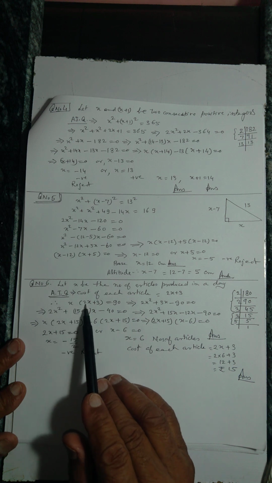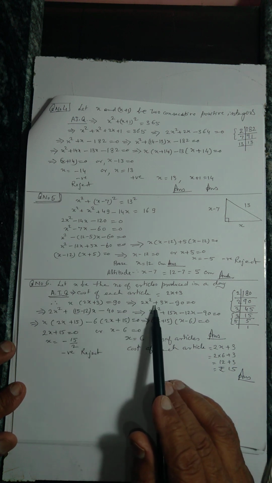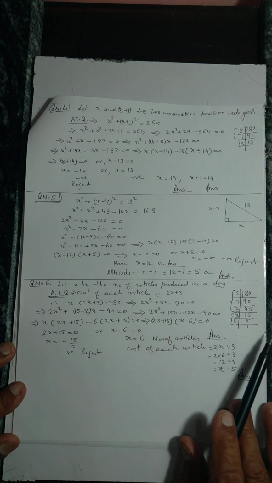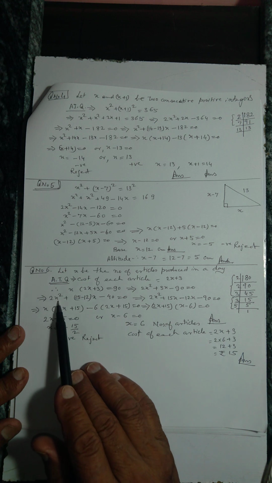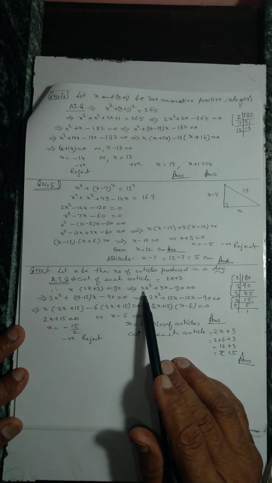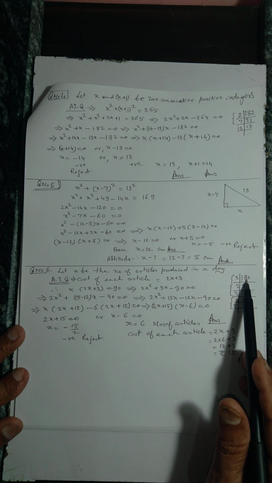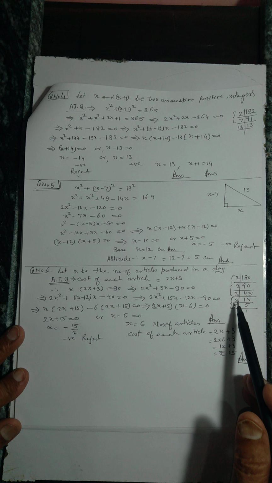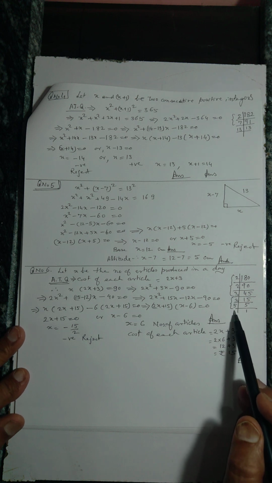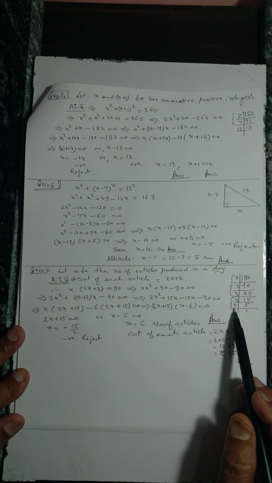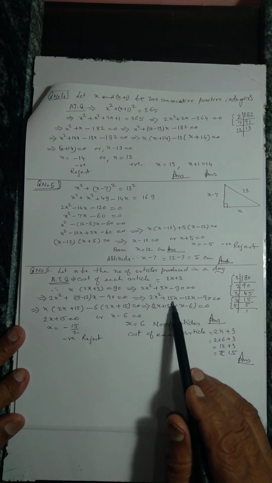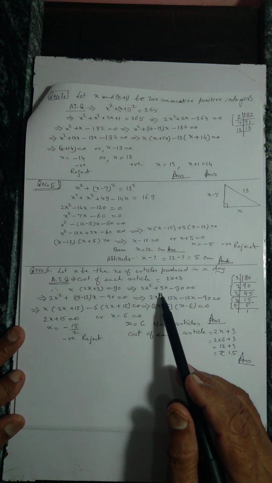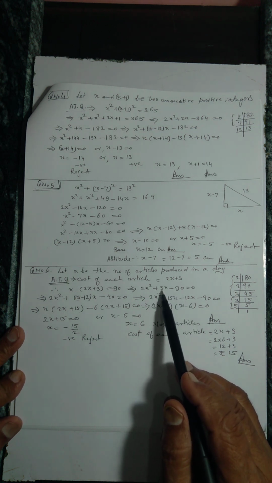Therefore, x into (2x plus 3) equal to 90. Open this. 2x square plus 3x minus 90 equal to 0. So you will get here, first of all, 2 into 90, that is 180. I have factorized it, in prime factorization. So we have to make a group in such a way that there should be only two factors, so that the product should be equal to 180, and on addition or subtraction you should get 3 here.